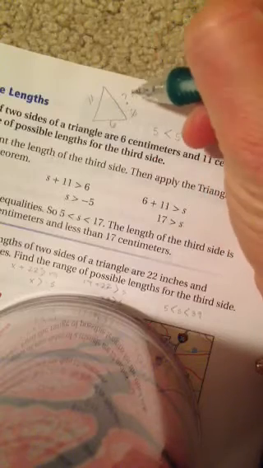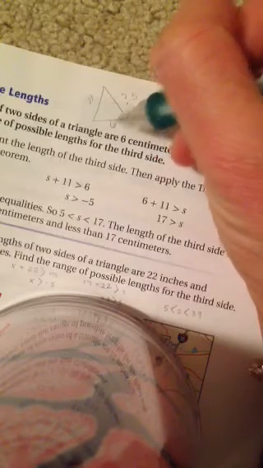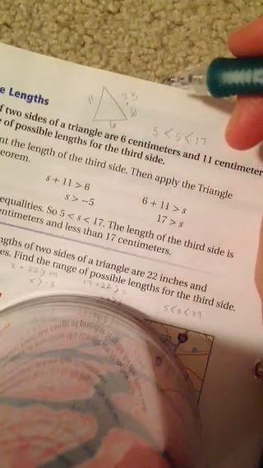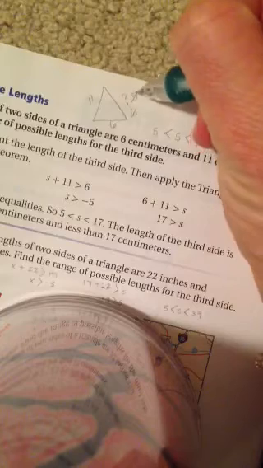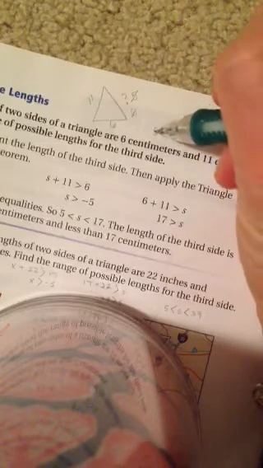Okay, what if we didn't obey that s must be greater than 5? What if we said s could be 5? Well, no, that won't work because 5 plus 6 is 11. Then it's not greater than the third side, and as you saw before, our triangle won't close. All right, so we know that doesn't work and that this was accurate. s has to be greater than 5.